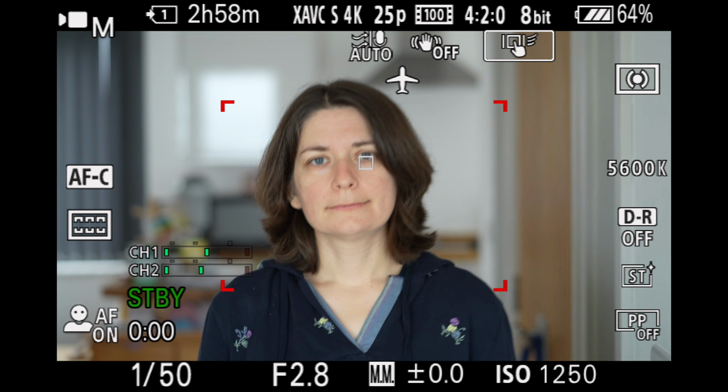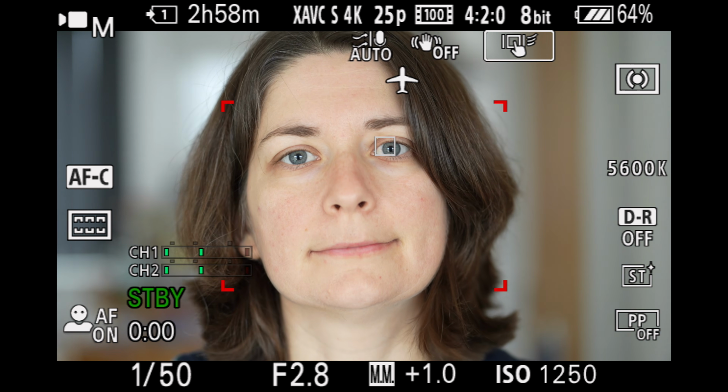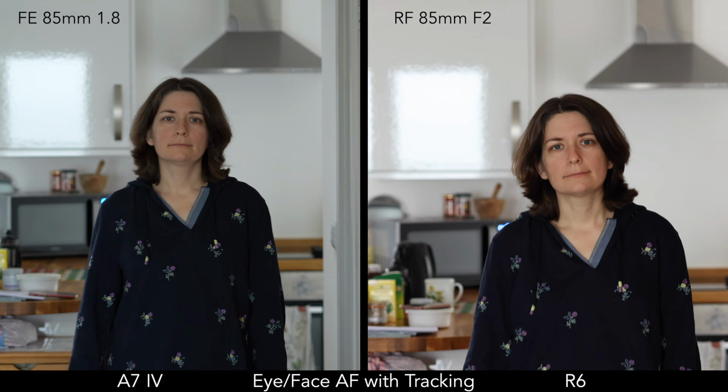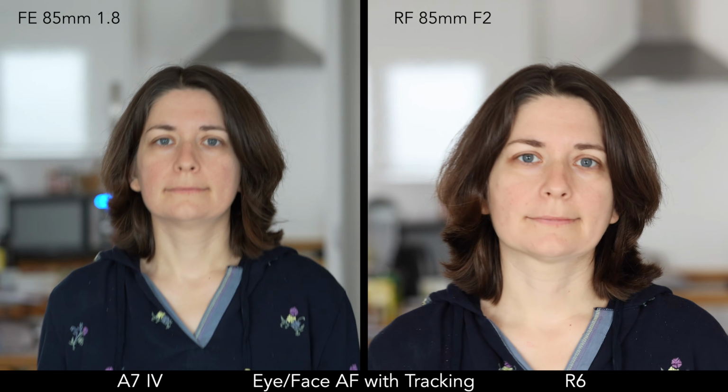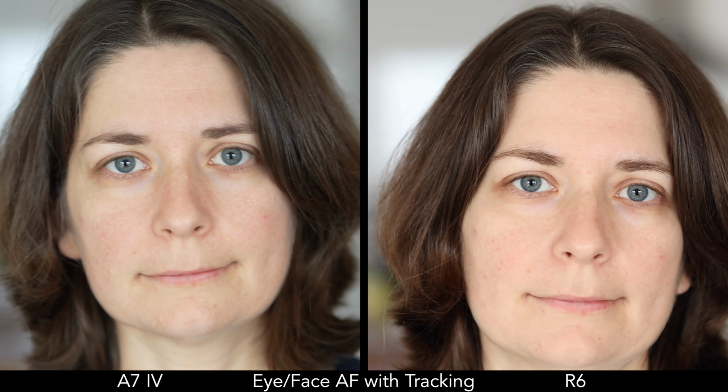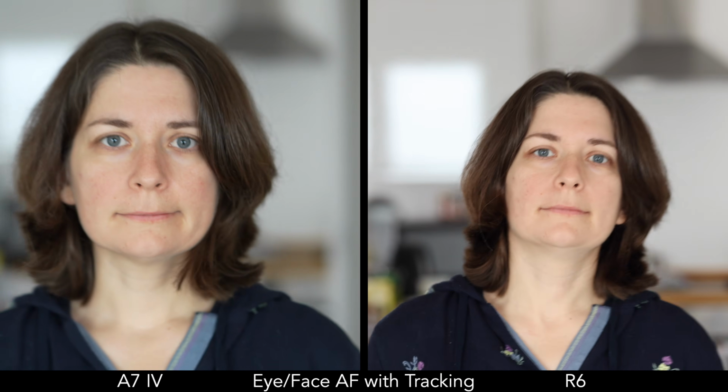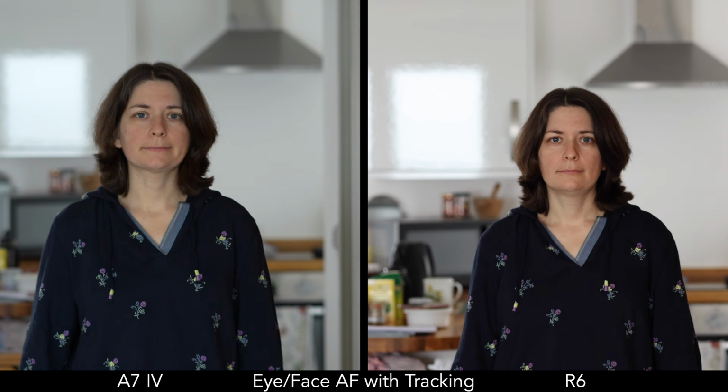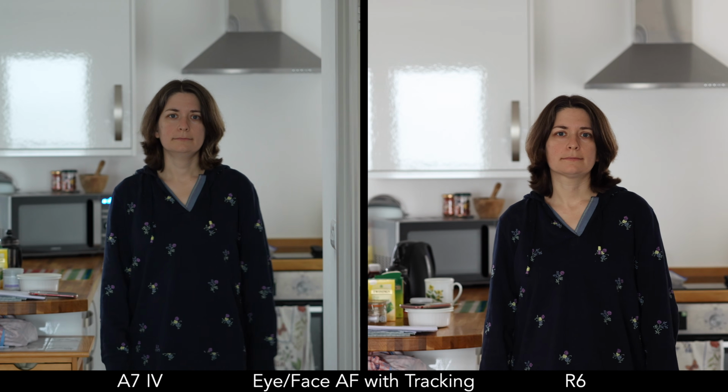Face and eye detection also works for video recording. My test with a human subject showed that the two cameras perform in the same way. The A7 IV is slightly slower when the subject is close to the lens, whereas the R6 lost focus momentarily when she moved away from the camera.